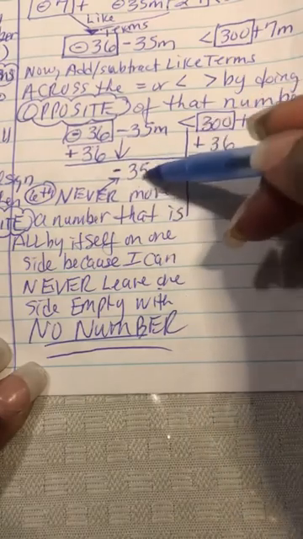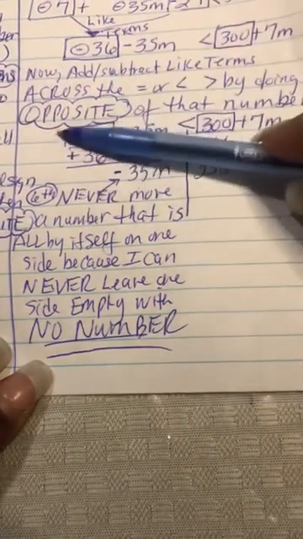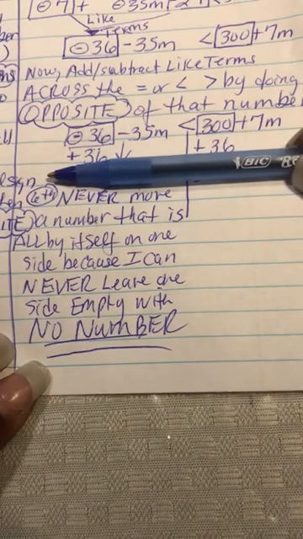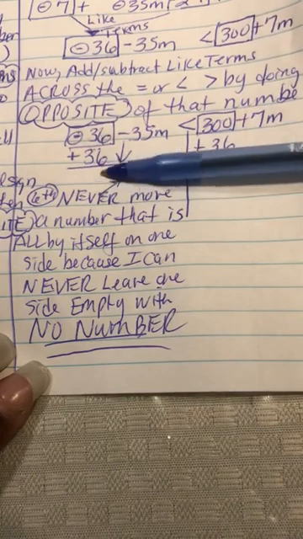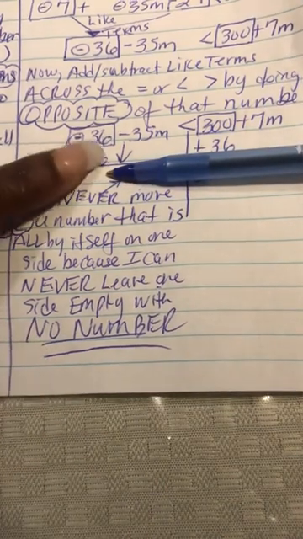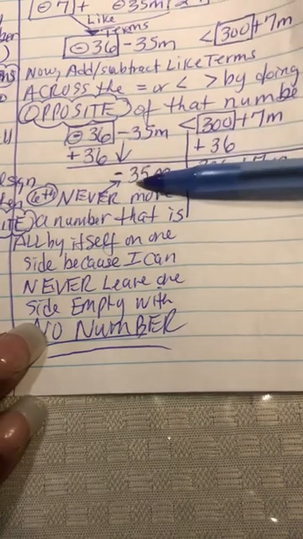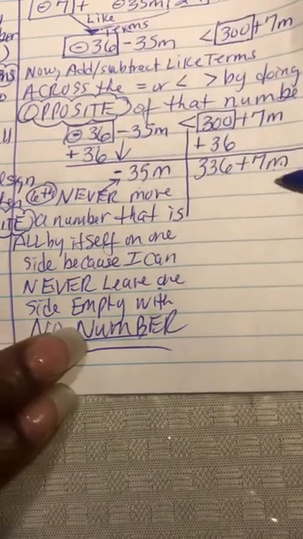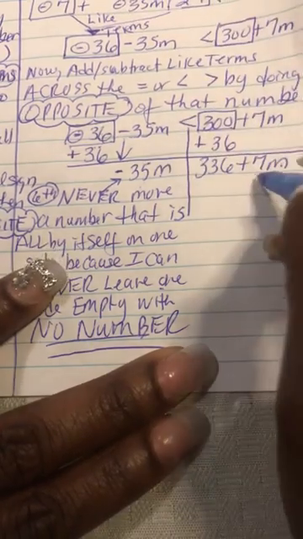Never move this negative 35 over here, because if I move the negative 35, then what number do you see now? If I move the negative 35, what number do you see over here? There's nothing. We can never have nothing over here, okay? So instead of moving the negative 35, I am going to move the positive 7 over here by doing the opposite.